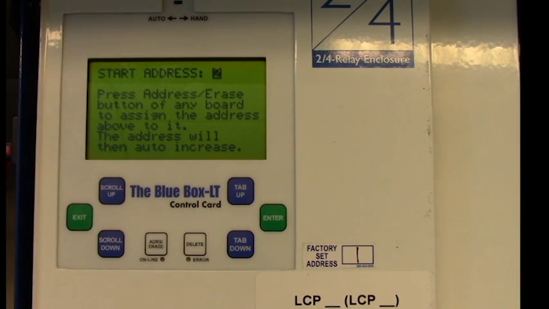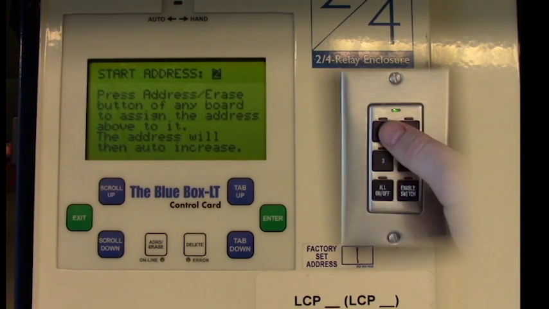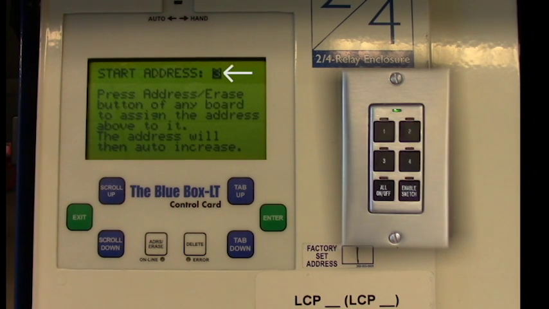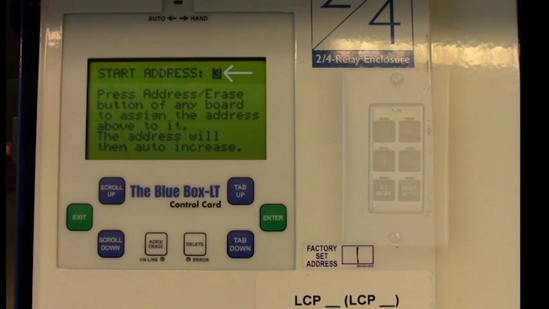With that address highlighted on the screen, step away from the panel and move over to your device. If we press the address button on our device, in this case the 1 button on our Chelsea switch, you will notice that the start address number will increase by 1. This means that the start address, number 2, has successfully been written to our device.